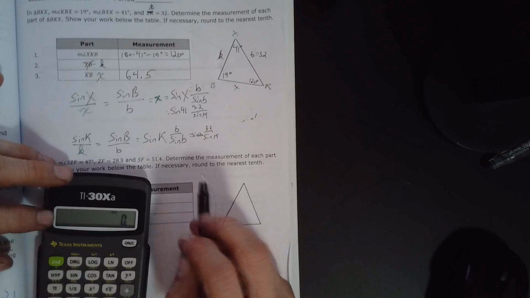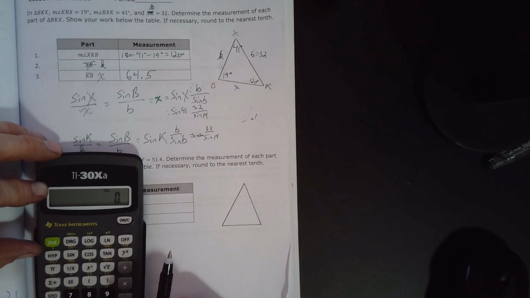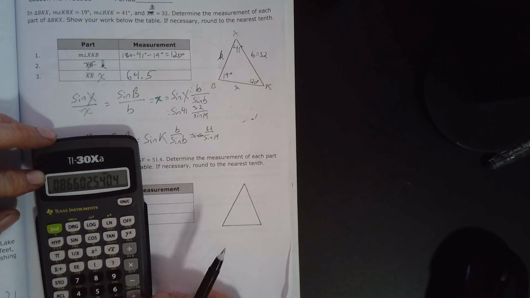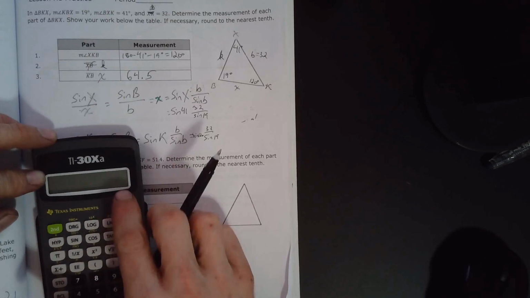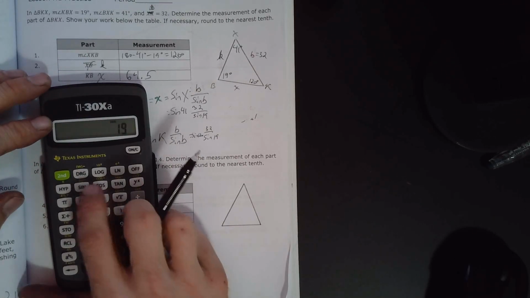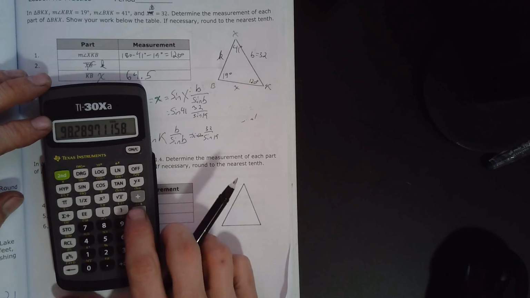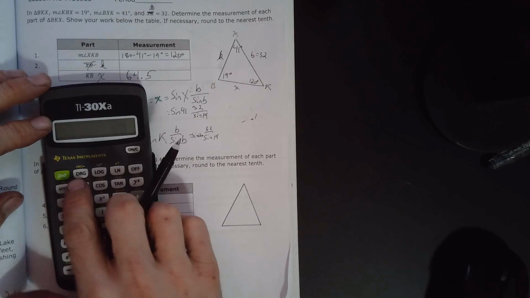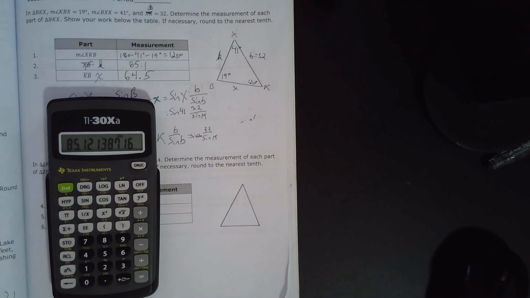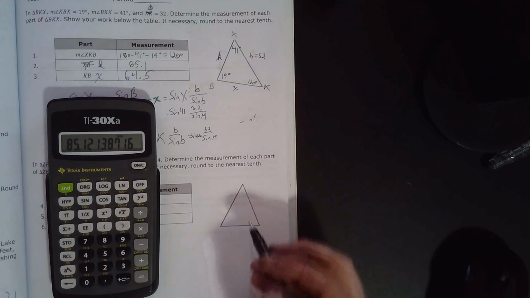All right, and then this one here will be the same thing, 32 divided by 19 sine, and then multiply that by 120 sine. I didn't fat finger it or something. 32 divided by 19 sine equals times 120 sine equals, that's 85.21. 85.1. There you go. So it makes it a little easier when you draw it.